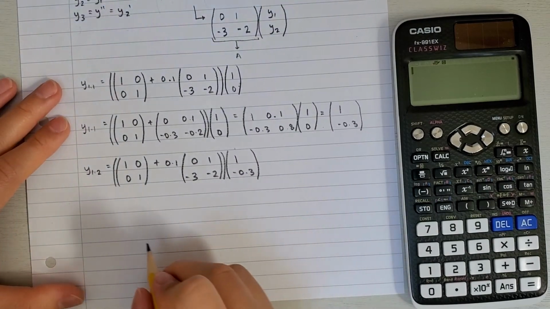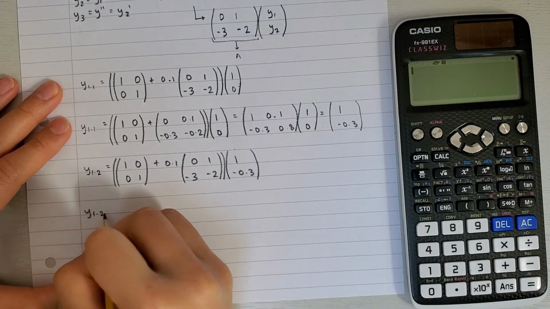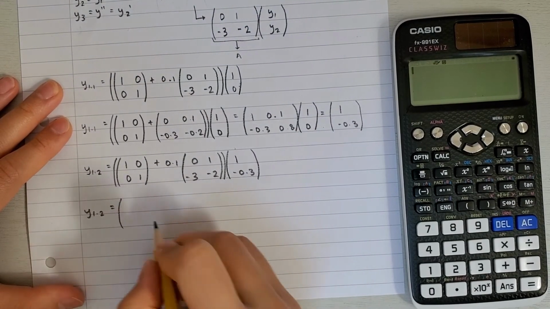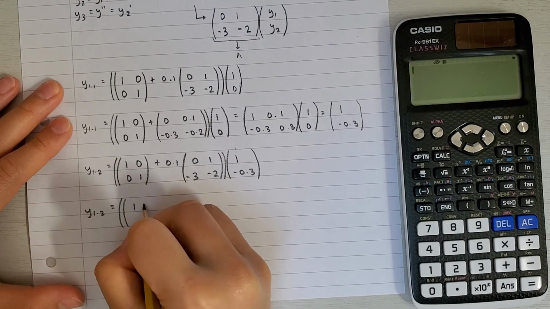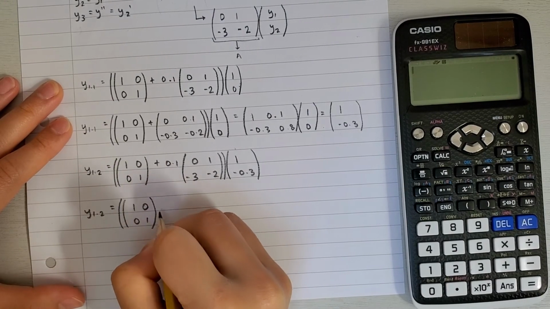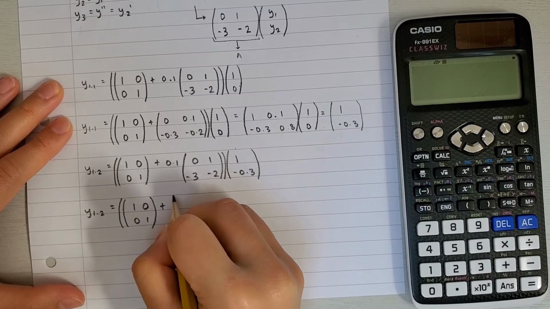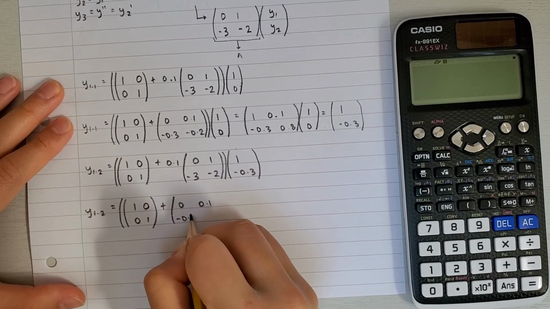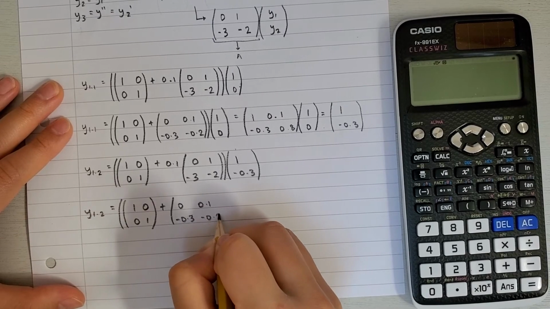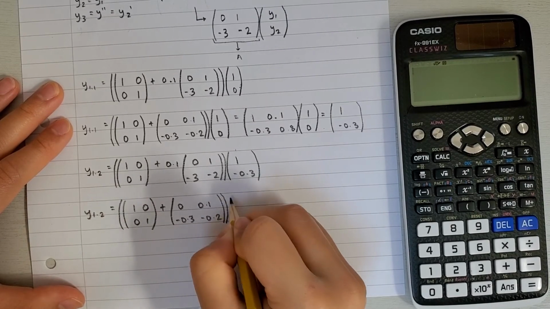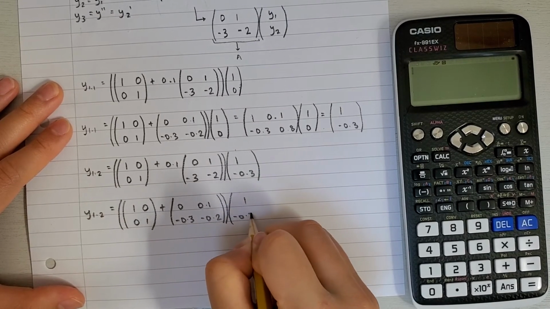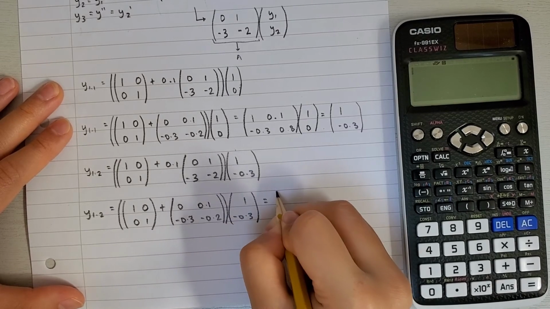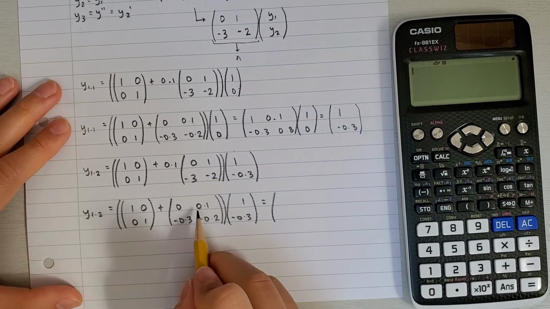If we work everything out, we have 1, 0, 0, 1, plus 0, 0.1, negative 0.3, and negative 0.2. And if we work across, we add the matrices together.